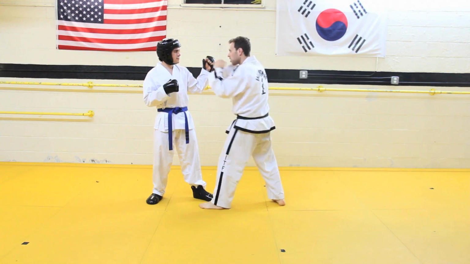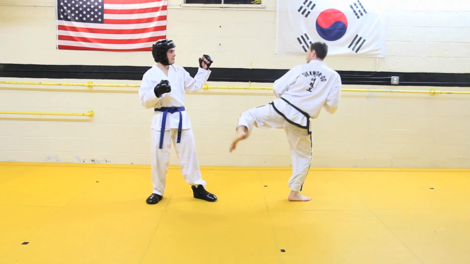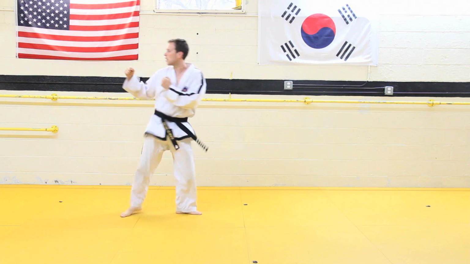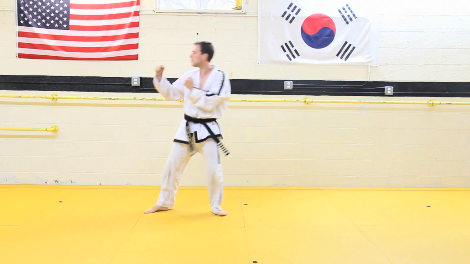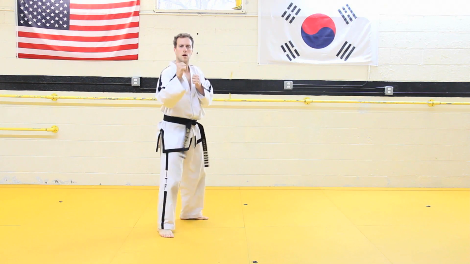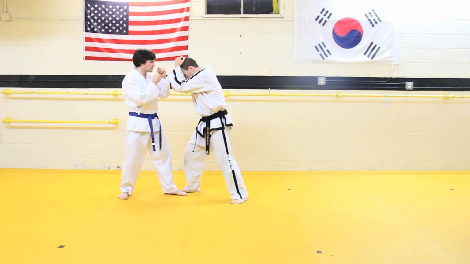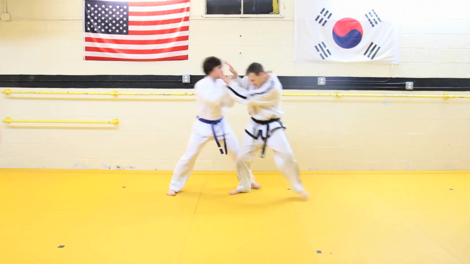The third transition we're going to cover is called a fading transition. This means you're jumping backwards. Unlike a slide or a backwards jump, a fading technique is a kick while you're moving backwards. So if your opponent is attacking you, they're in circle one, they're throwing a flurry of punches, and you want to open the gap, you could jump backwards and throw a lead leg kick.